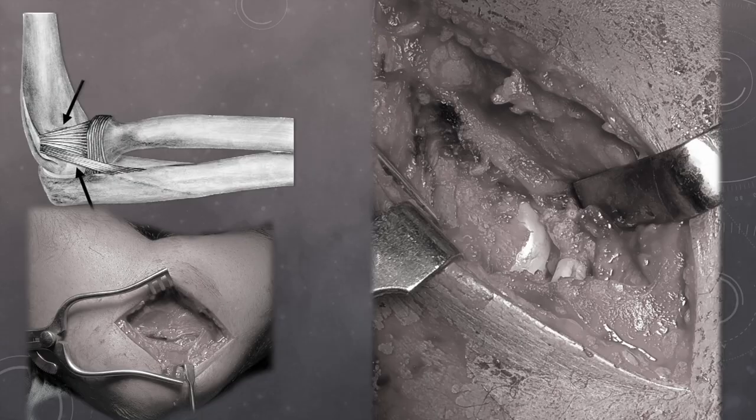You see there are some frayed fibers of the ligamentous complex here, and this round structure is nothing but the annular ligament. So these are the fibers of the lateral radial collateral ligament, and these are the fibers of the lateral ulnar collateral ligament which is torn, and this is the area where it should have been inserted, but it is lying somewhere here after getting torn. You can also see there is a radial head fracture also. You see there is a step here.